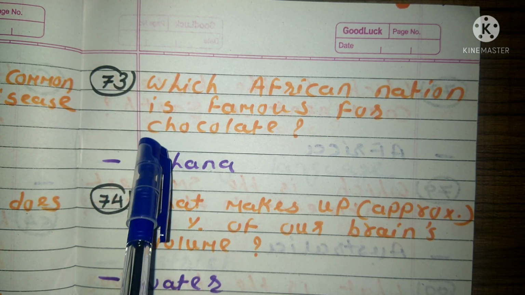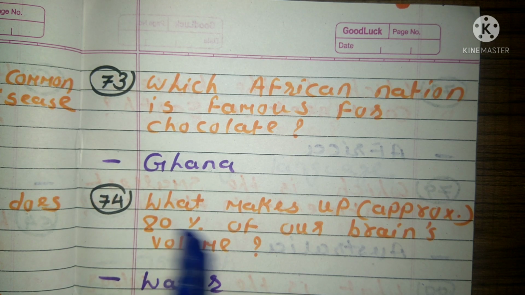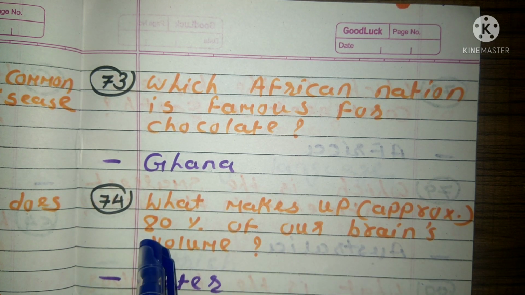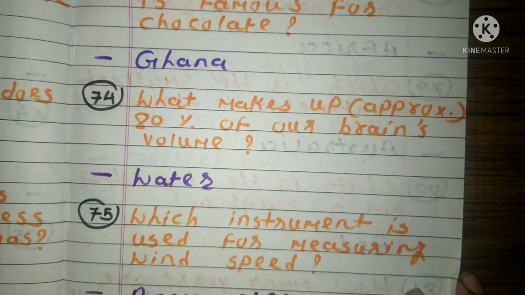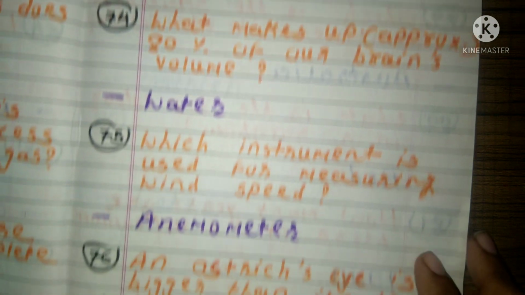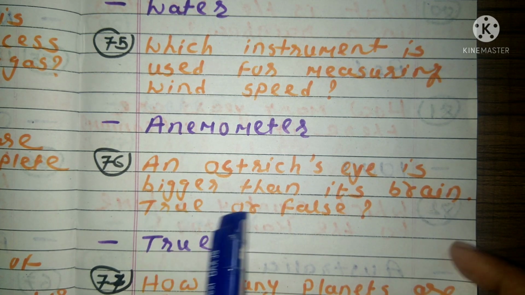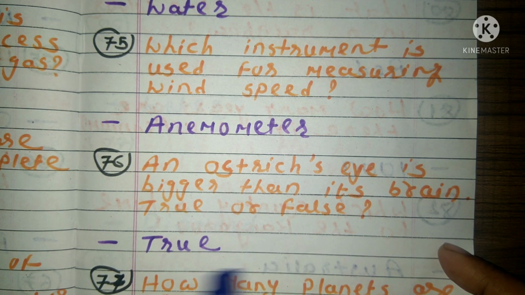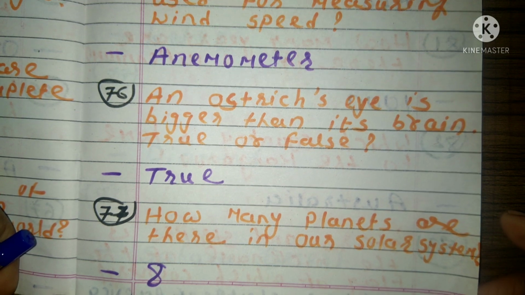Which African nation is famous for chocolate? Ghana. What makes up approximately 80% of our brain's volume? Water. Which instrument is used for measuring wind speed? Anemometer. An ostrich's eye is bigger than its brain. True or false? True.